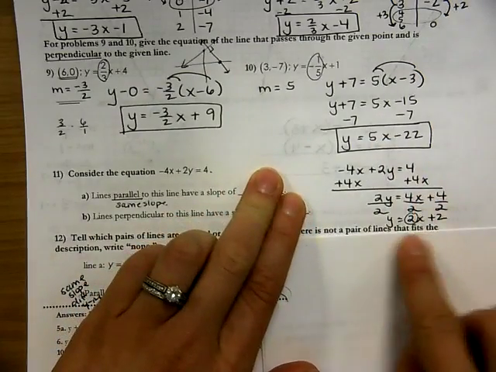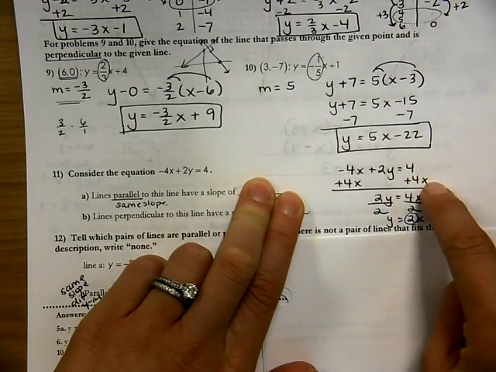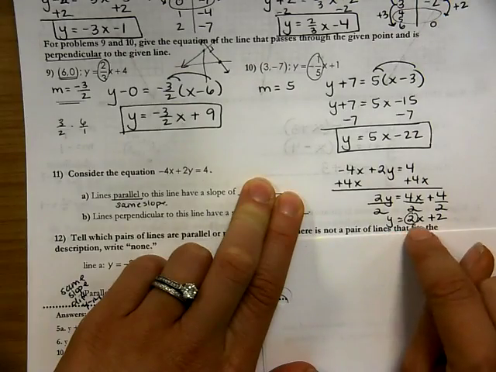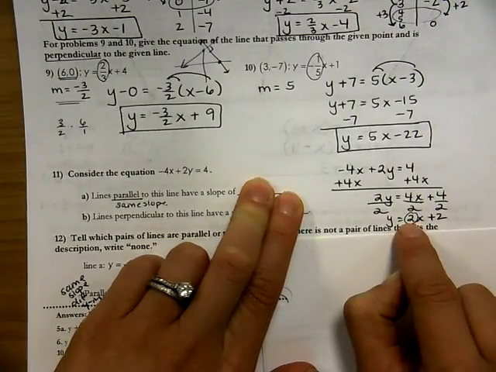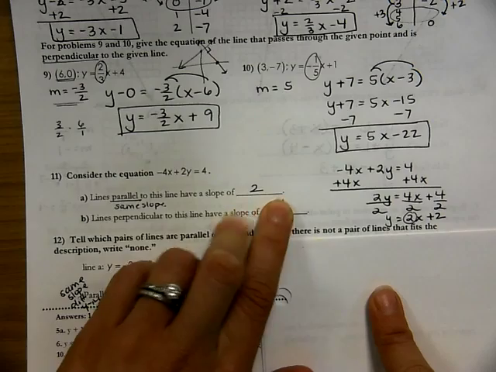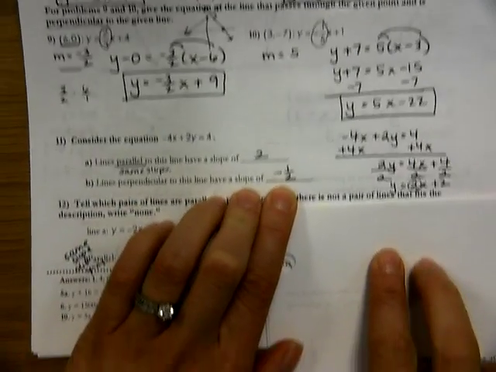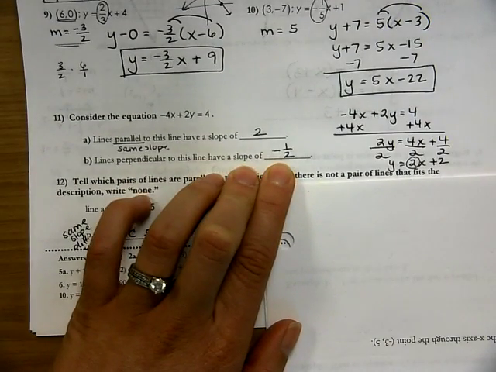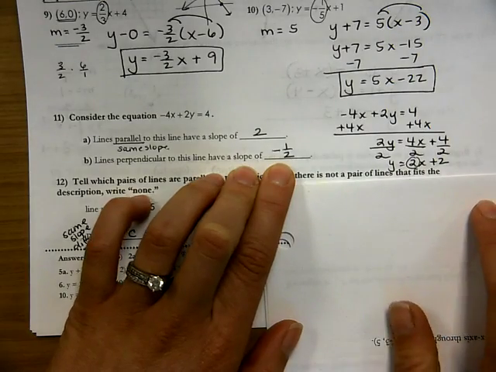So I convert it to slope-intercept form first. Add 4x to both sides. Divide everything by 2. I get y equals 2x plus 2. So the slope here is 2. So to be parallel, the slope would have to be 2. Perpendicular means the slope is the opposite reciprocal, so the slope would have to be -1/2 to be perpendicular.